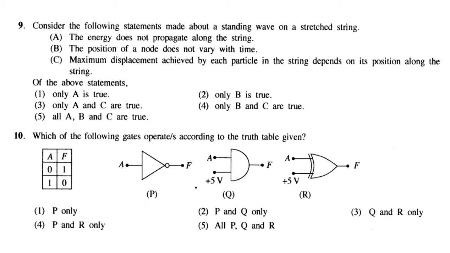Let's see Q. It has 2 inputs and 1 output. We'll write a truth table for the Q gate. So it has 2 inputs, A and B, and output is F. When A is 0 and B is 1, then output is 0.